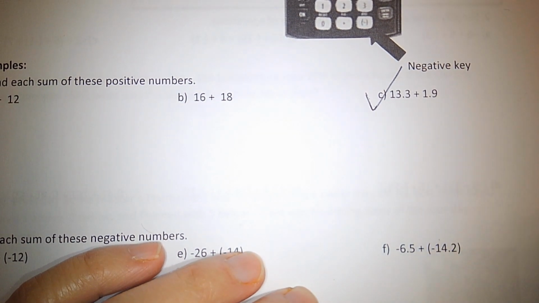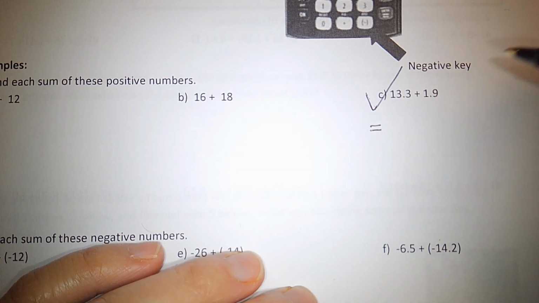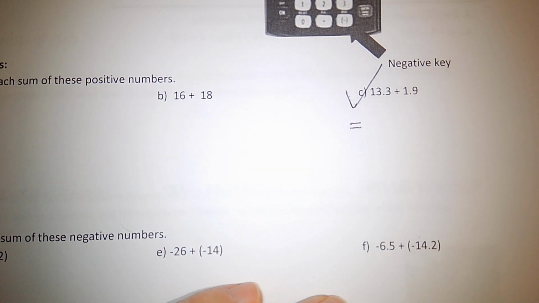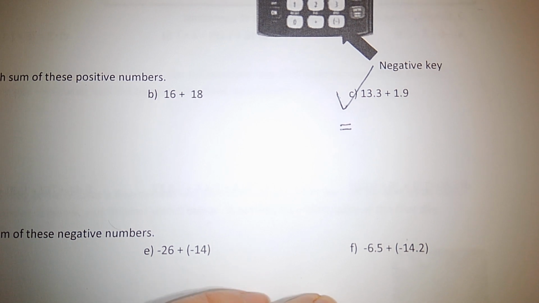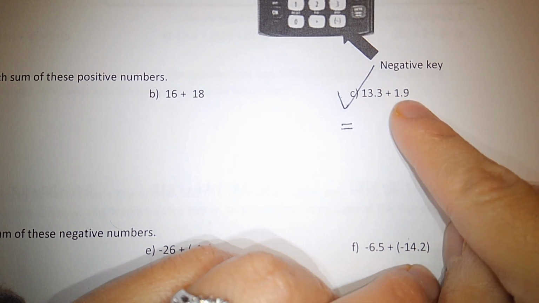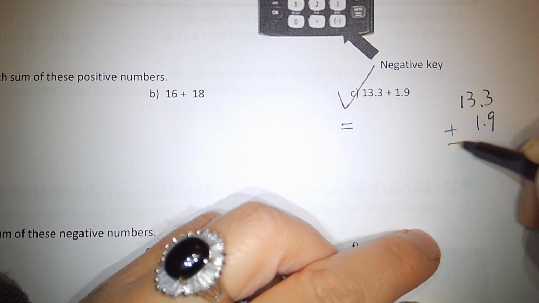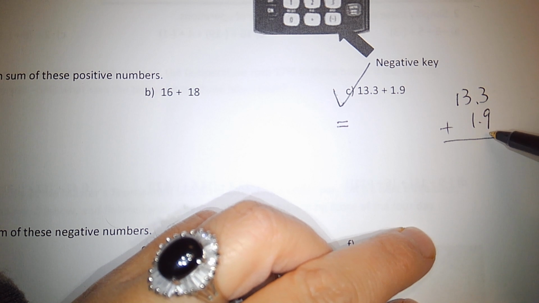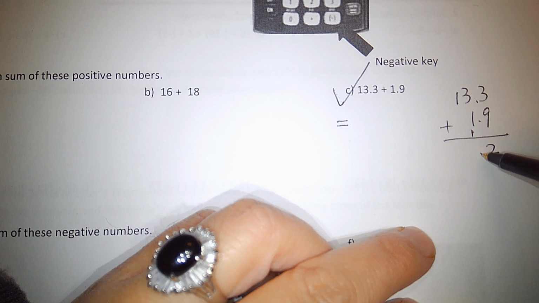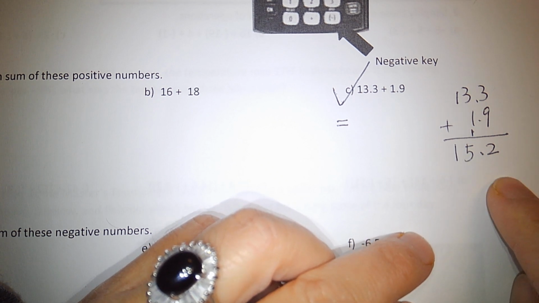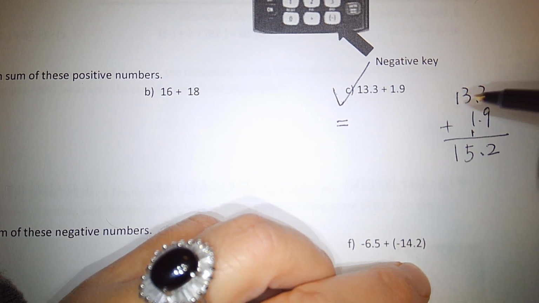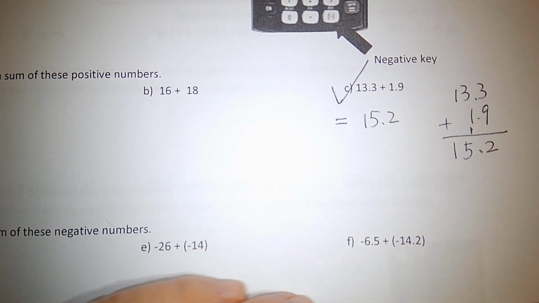13.3 plus 1.9 equals, no calculator, and see what we can get. 15.2, right? You get it? 13.3 plus 1.9, right? So 3 plus 9 give us what? 2, but we have to carry 1, right? Carry 1 there, okay? So 3 plus 1 plus 1 give us what? 5. 1 we carry down, right? So 15.2. Does everybody know how to do the addition? Okay, so 15.2. Very good.